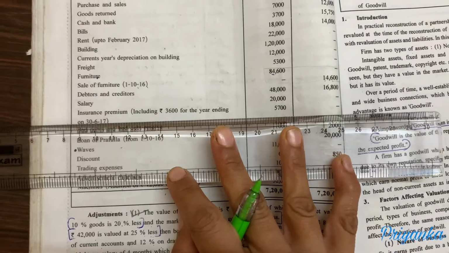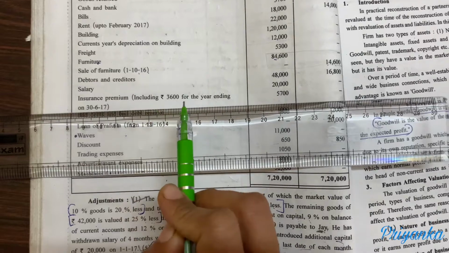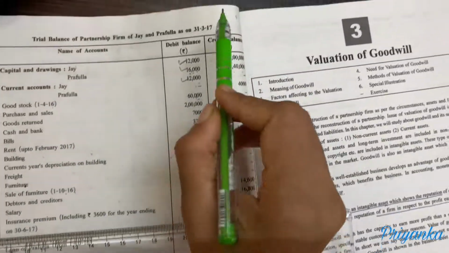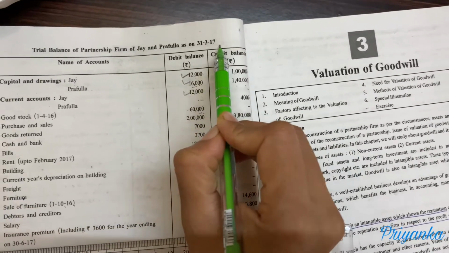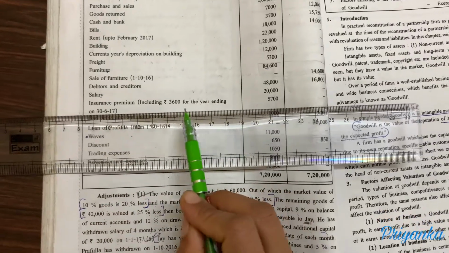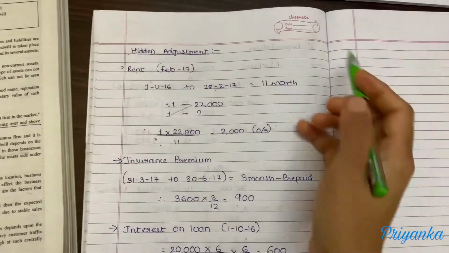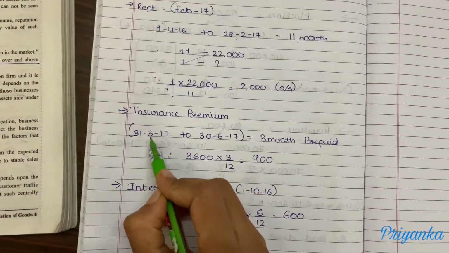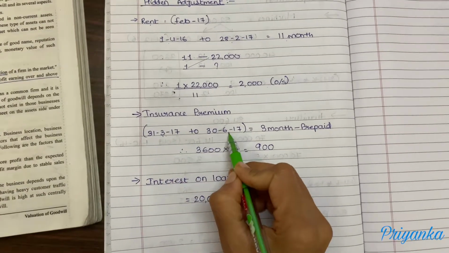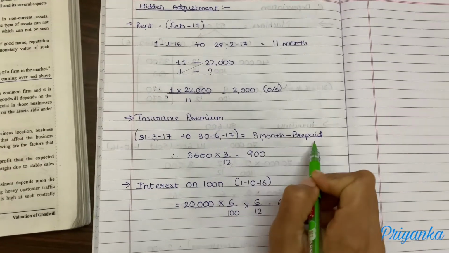Insurance premium. Now for insurance premium, it is written that it is 5,700, which includes 3,600 for the year ending on 30/6/2017, where our year is ending on 31st March 2017. So from March till June, we have to calculate this date. On 31st March 2017 the year is ending, and the insurance premium has been paid till 30 June, meaning 3 months prepaid.